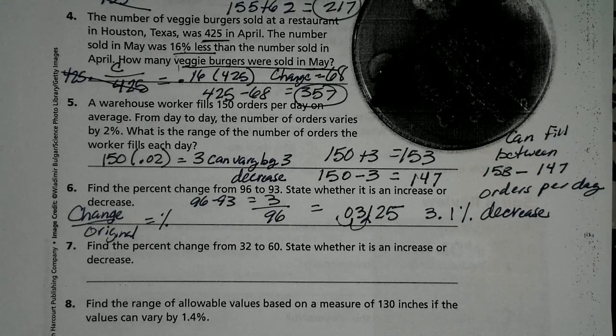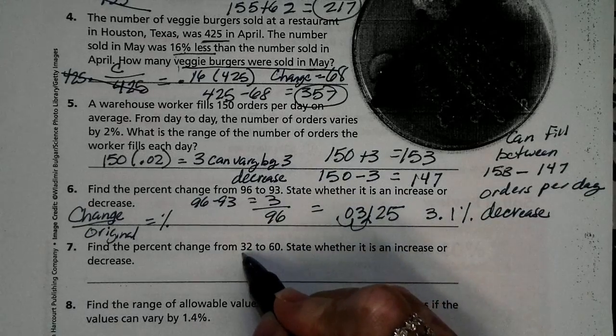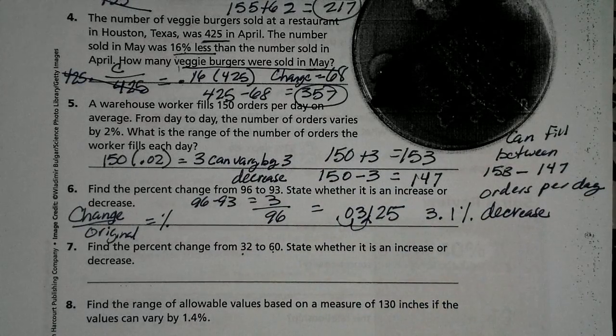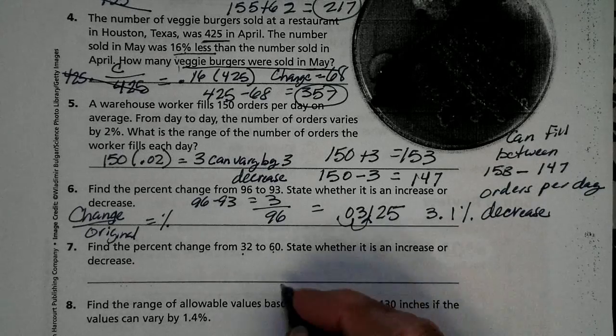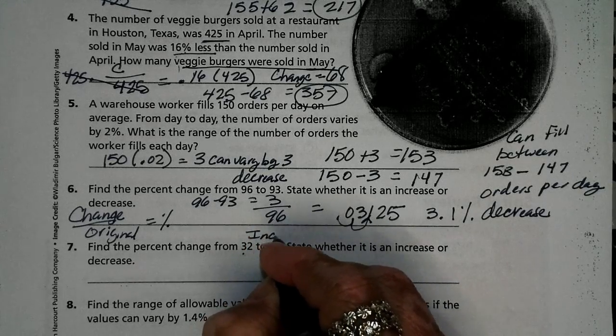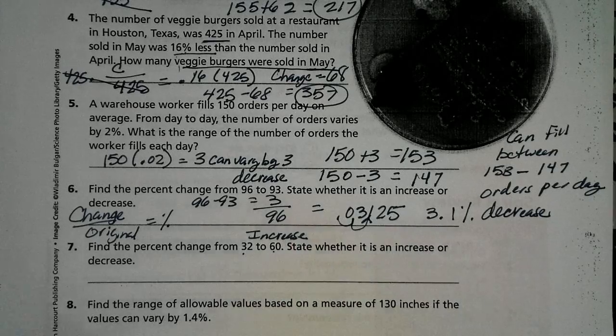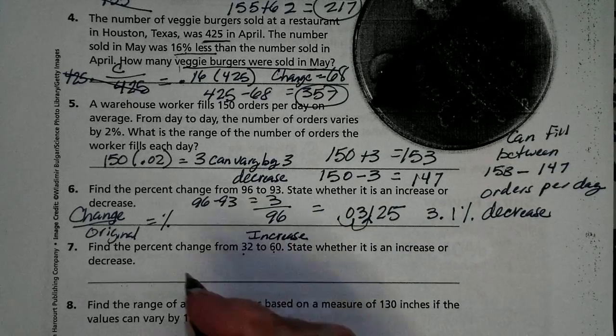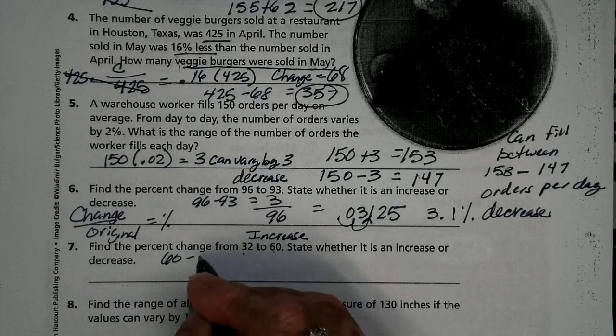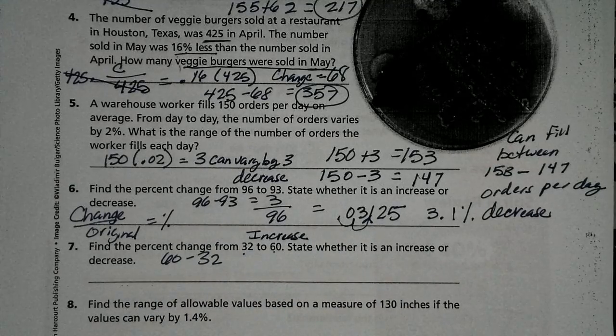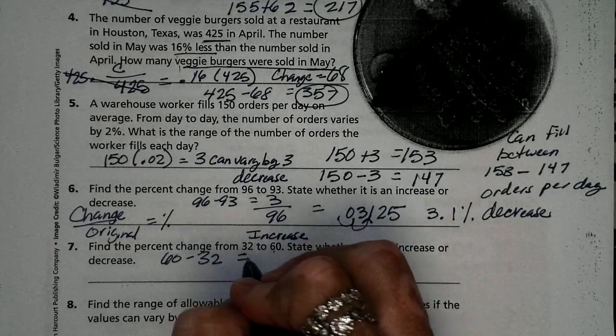So is it an increase or a decrease? If this is my original amount, am I going higher or lower? Higher. Yeah, so it's an increase. I still can find the difference. So what's the difference? It's 28. Yeah, 60 minus 32.